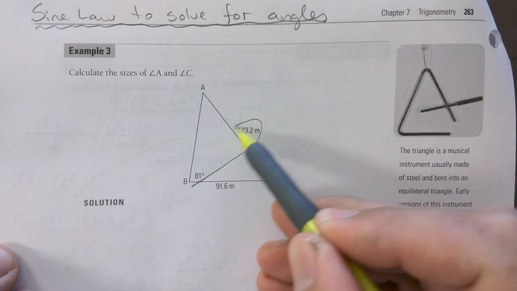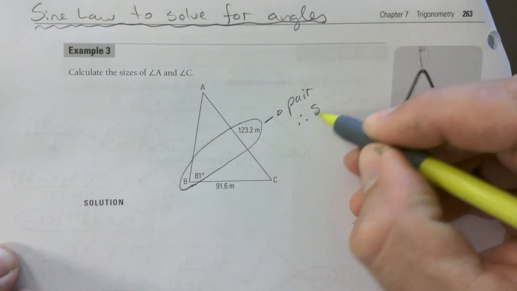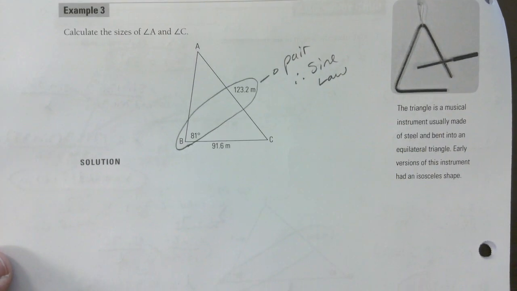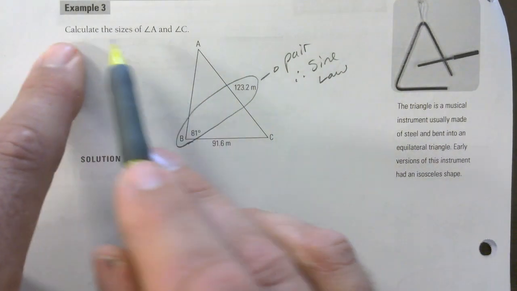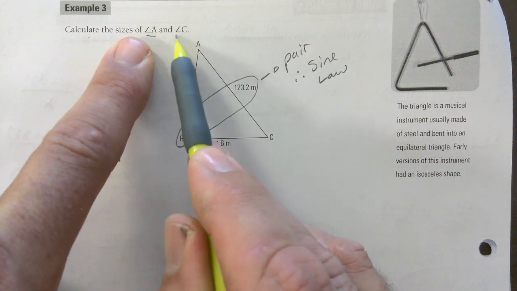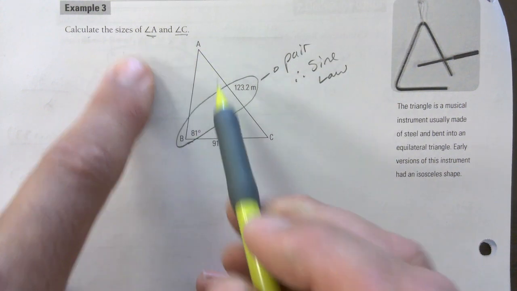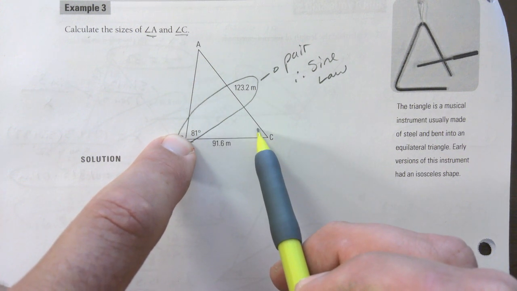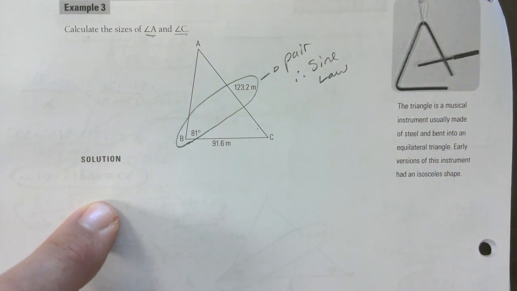Do you have a pair? Yes, I do. So pair, therefore, you're going to have to use sine law. So I'm already training you to spot that, right? So what we can do is, they're asking us to calculate the sizes of angle A and angle C. My strategy is this. If I find one of these angles, as soon as I have two angles, I can just use the sum of triangles equal to 180 to get the third, correct? So I'm not going to use sine law twice. I'm just going to use it once, okay?